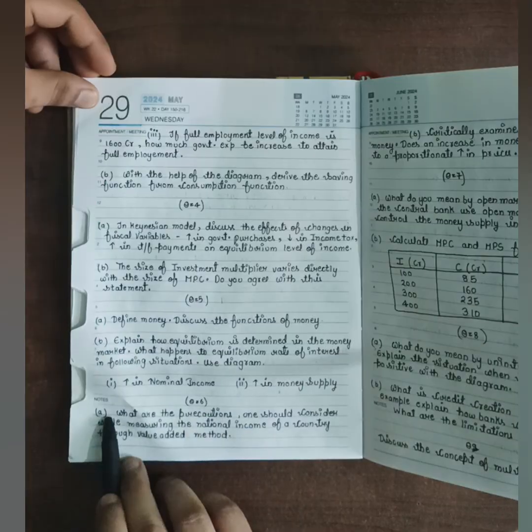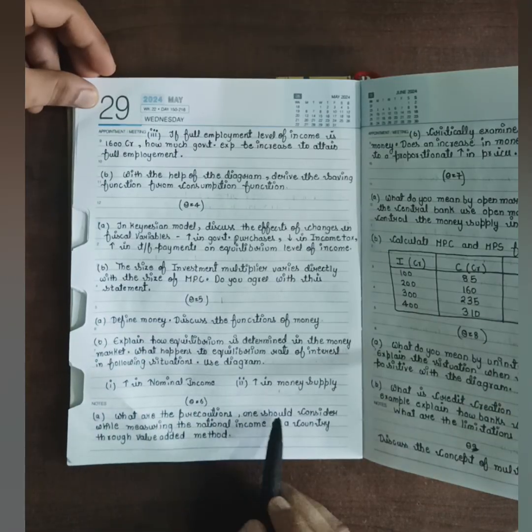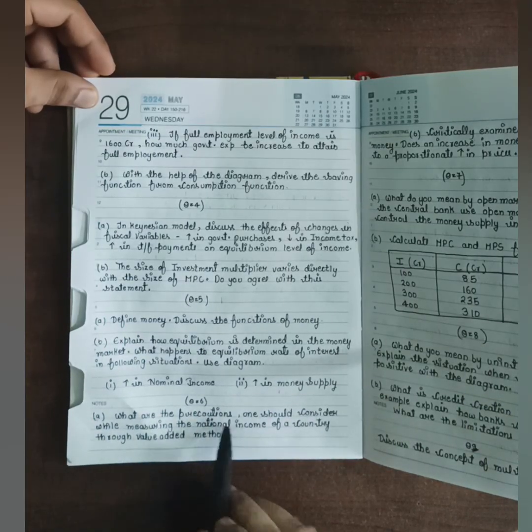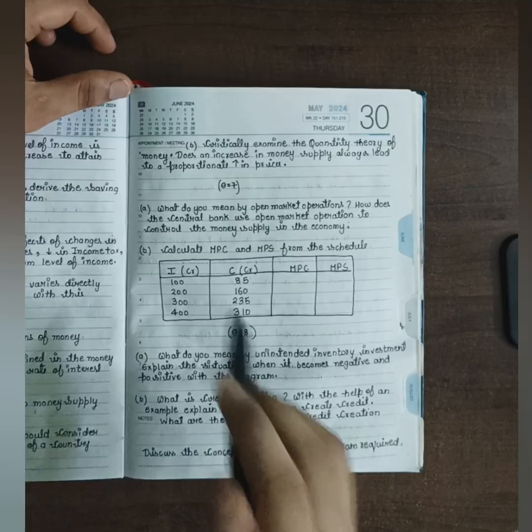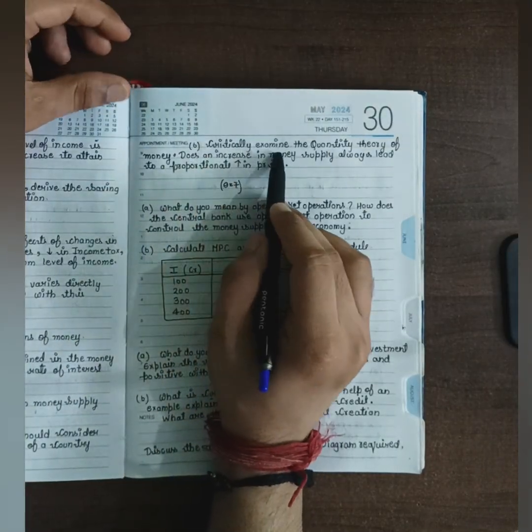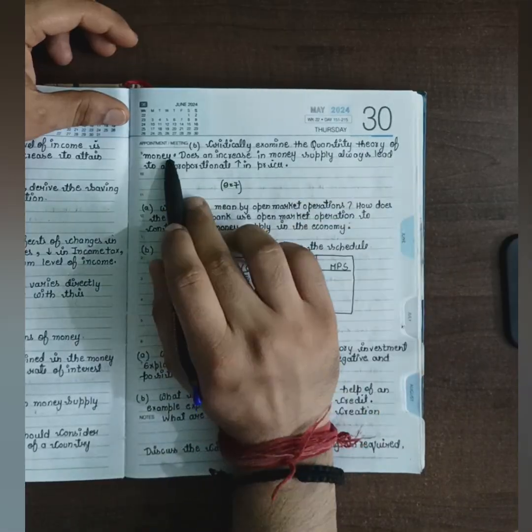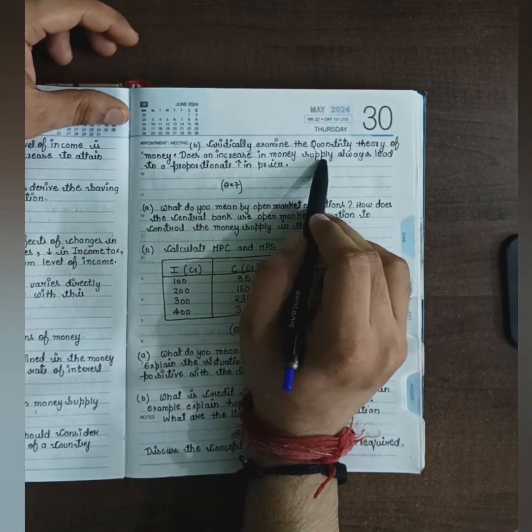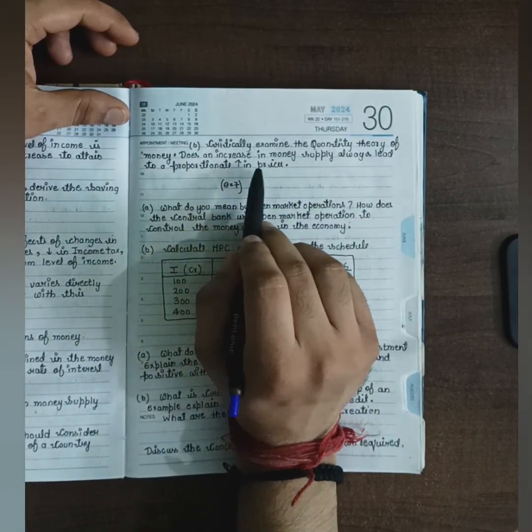Question number 6, A part: what are the precautions one should consider while measuring the national income of a country through the value added method? Question number 6, B part: critically examine the quantity theory of money. Does an increase in money supply always lead to a proportionate increase in prices?